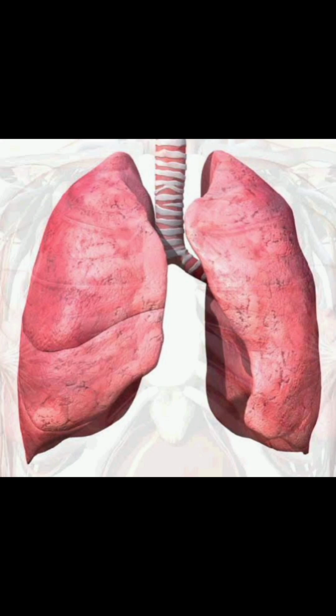Respiratory system. Primary function: provide oxygen to the cells for metabolism, and remove carbon dioxide and other waste products of metabolism. Secondary functions: humidification and filtration of air, voice production, maintaining acid-base balance, and temperature maintenance.